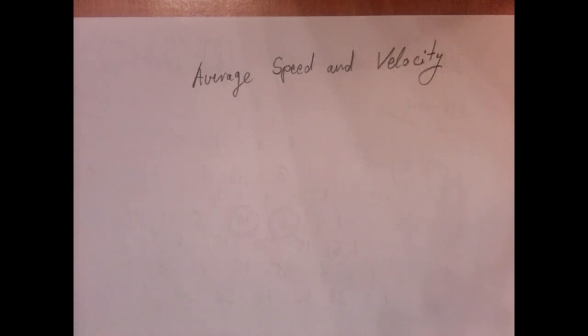So two things are tricky here. First, let's talk about the difference between speed and velocity. Velocity is a more complex concept because velocity includes direction. Speed, on the other hand, just answers the question, how fast?